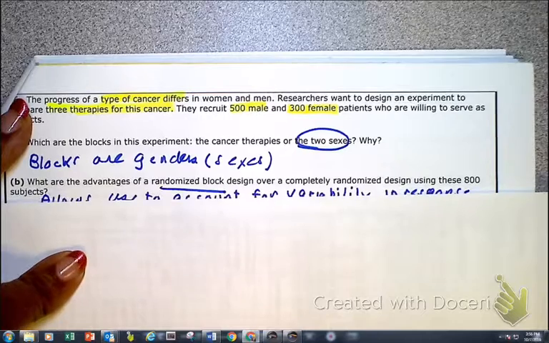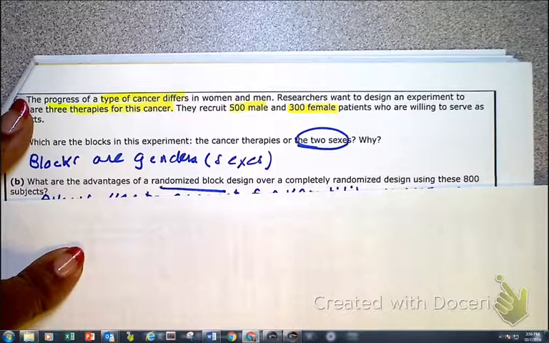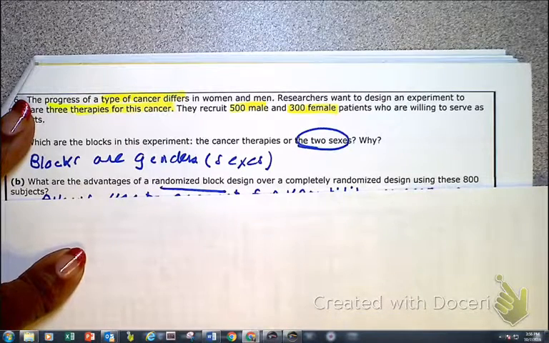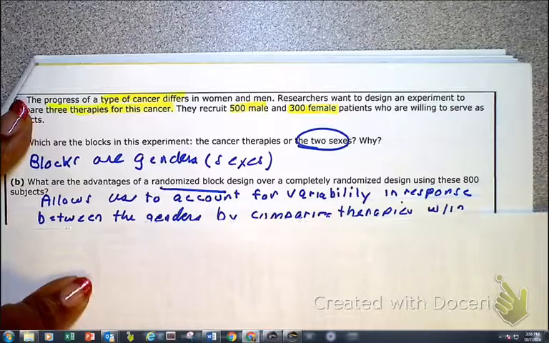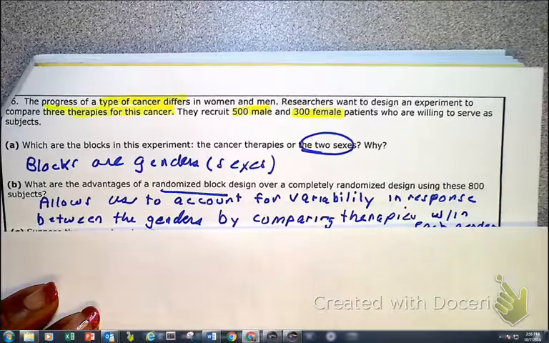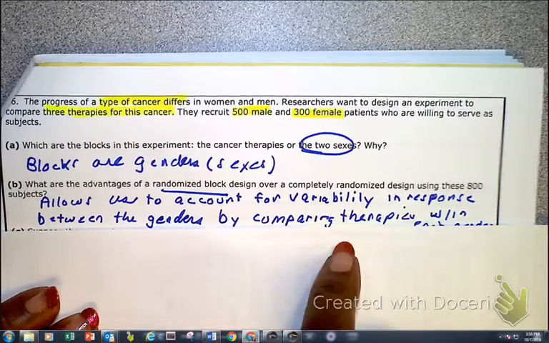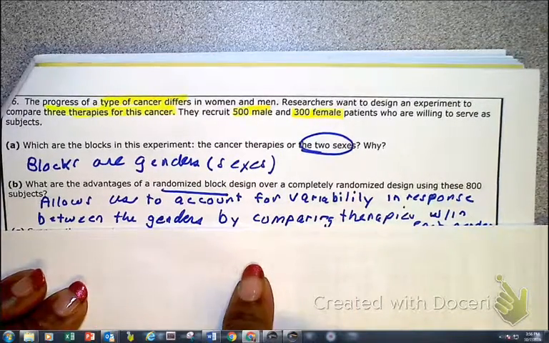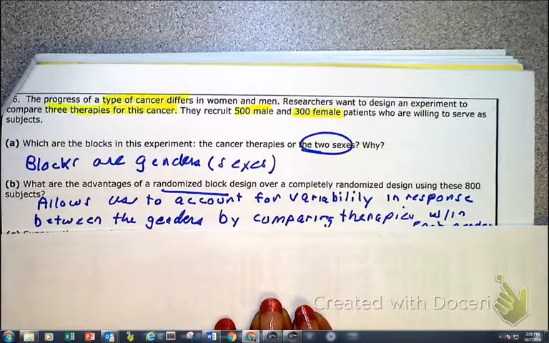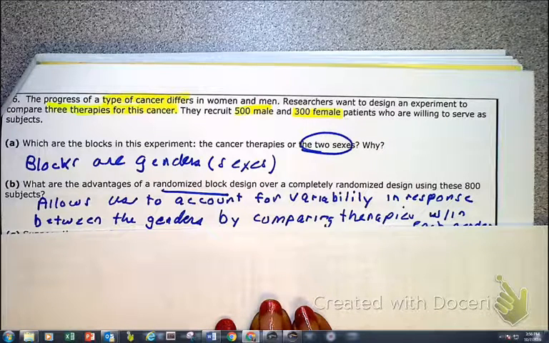Next question is why, or what are the advantages of the randomized blocks over the completely random design of 800 subjects? Well, here, remember what the blocks do. They allow us to account for, or to take out or minimize, the variability based on the different genders. You put the men and the women together and then you give the treatments, then how do you really know, or how do you differentiate how the treatment did better for men versus women?